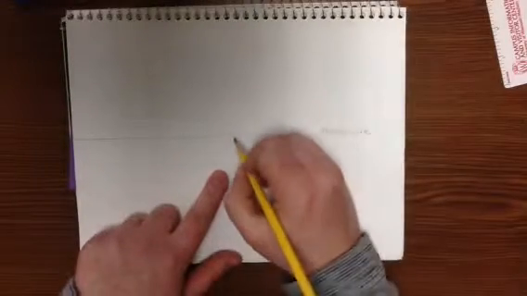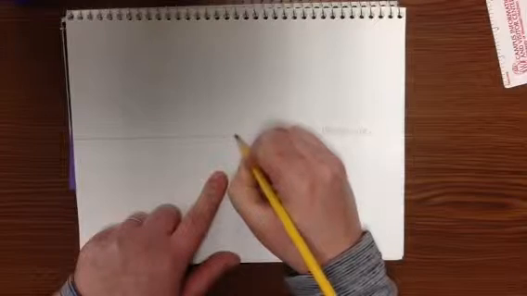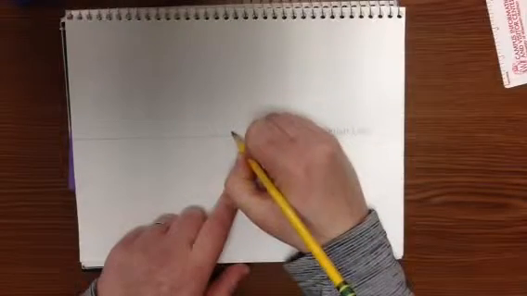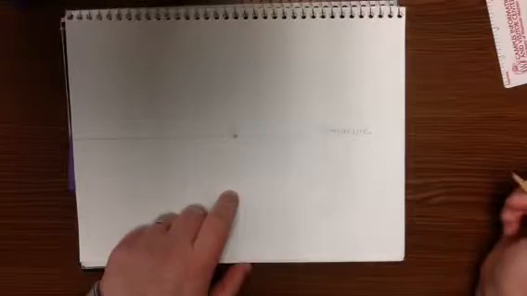So what you're going to do after this is we're going to create a vanishing point. Now we're doing one-point perspective, so we only need one vanishing point. You can put the vanishing point anywhere you want to on this horizon line. I'm going to put mine about in the center. Again, I'm not going to measure it exactly, I'm just going to kind of eye it. If you would like to label your vanishing point, you certainly can for the sake of this demonstration. I'm just going to label mine VP for vanishing point, but you don't need to do that.